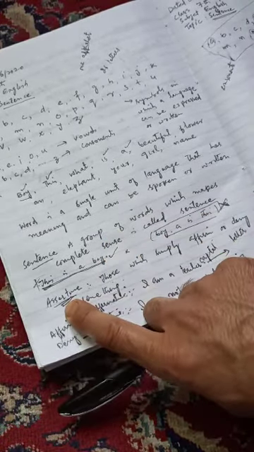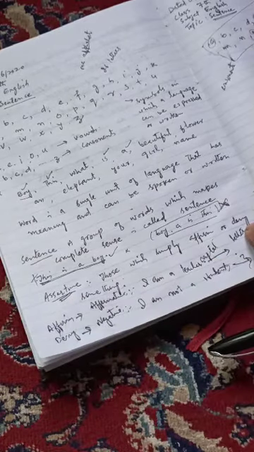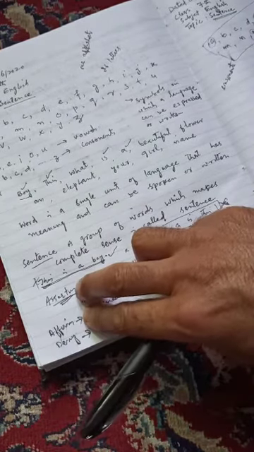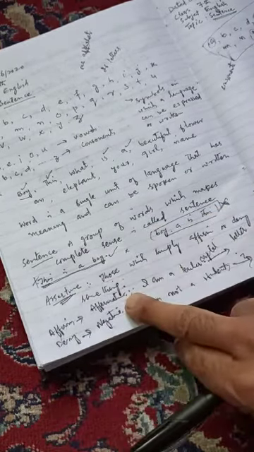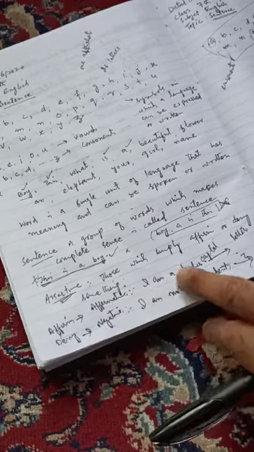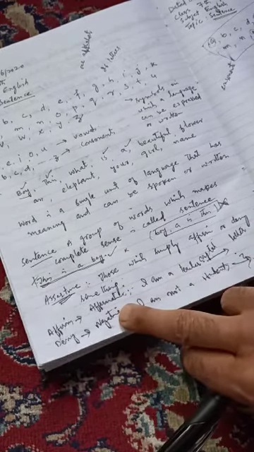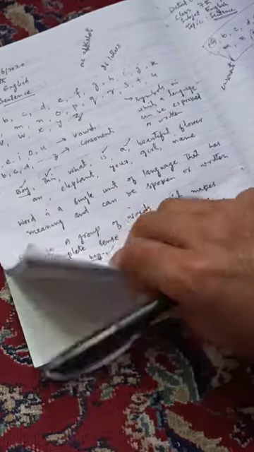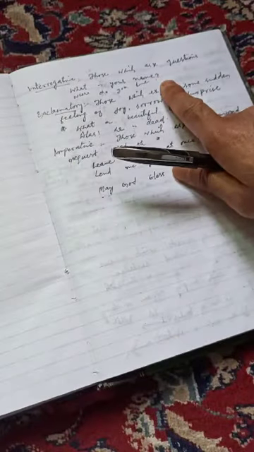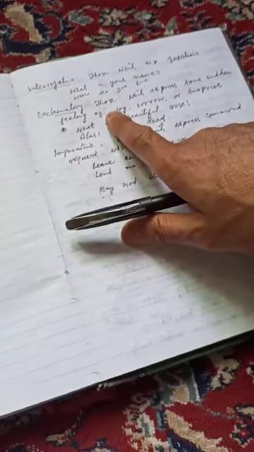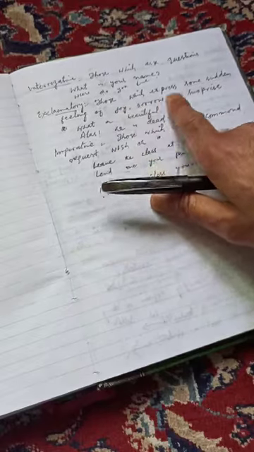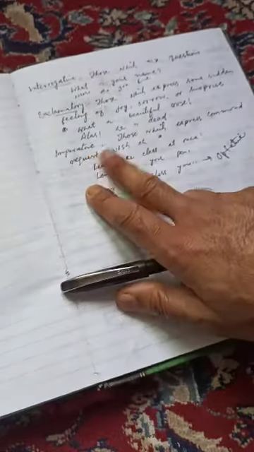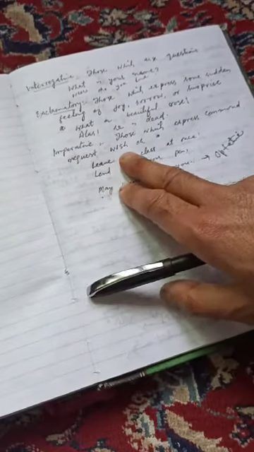First is assertive. Assertive sentences are those which simply affirm or deny something. There are two types of assertive sentence. First is affirmative, which affirms something, like I am a teacher, and negative, which denies something, I am not a student. Then we have interrogative sentences, those which ask questions, what is your name. Then we have exclamatory sentences, those which express sudden feeling of joy, sorrow, or surprise. Then we have imperative sentences, those which express command, request, wish, etc.